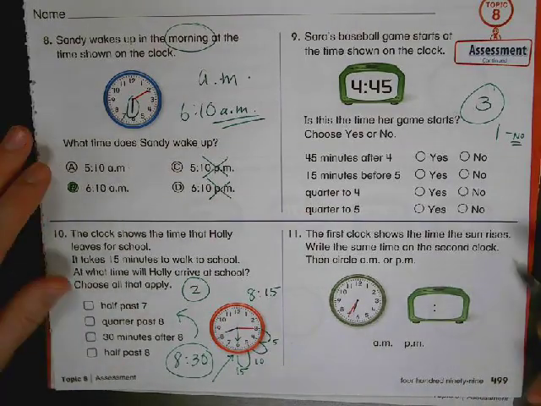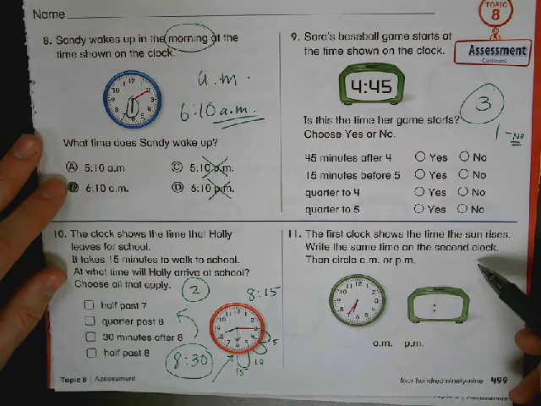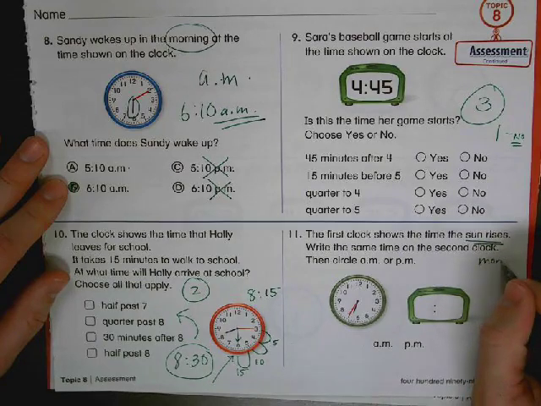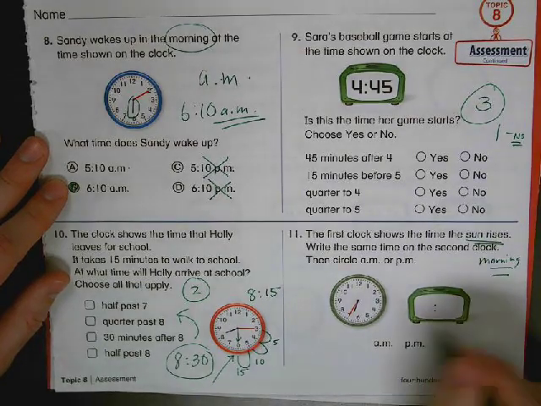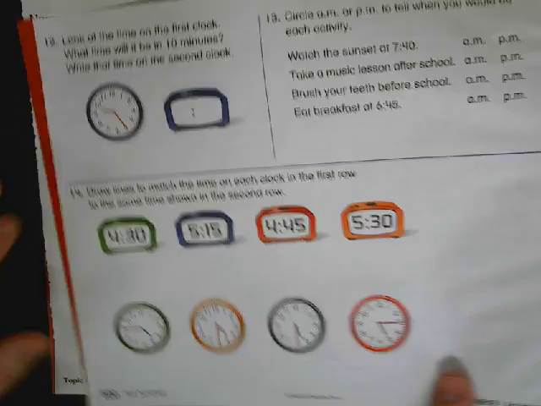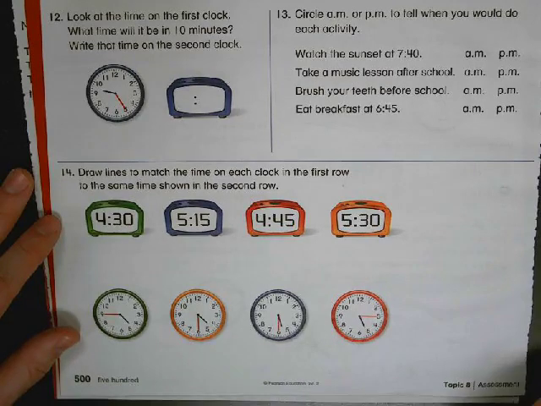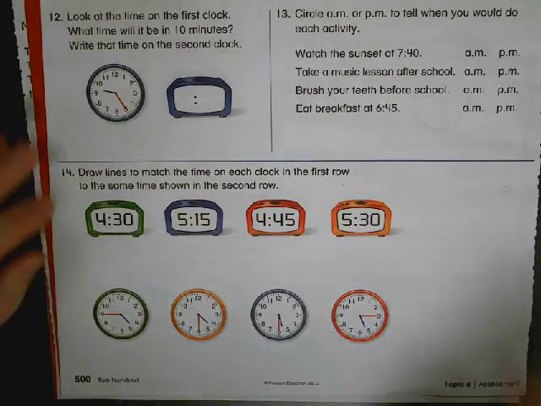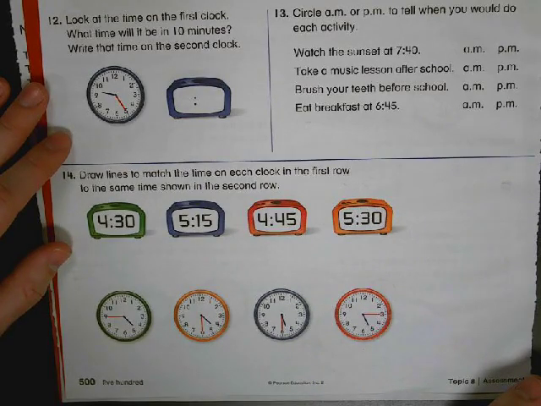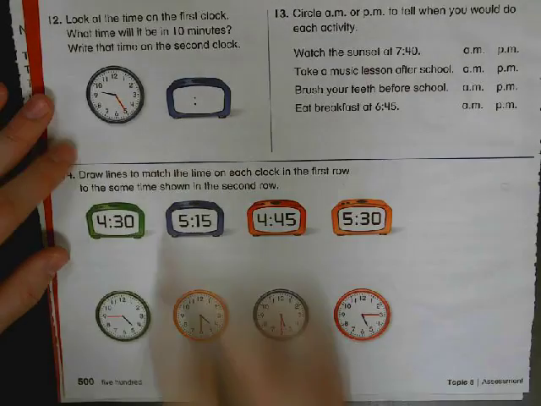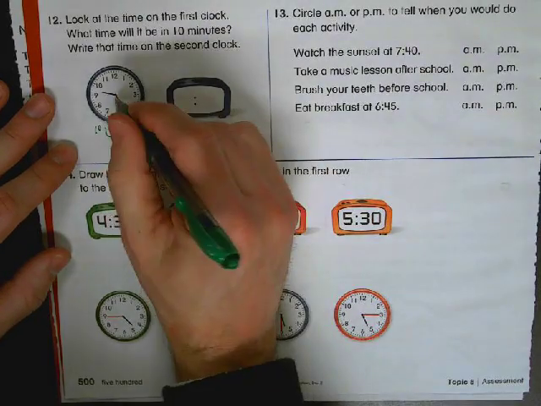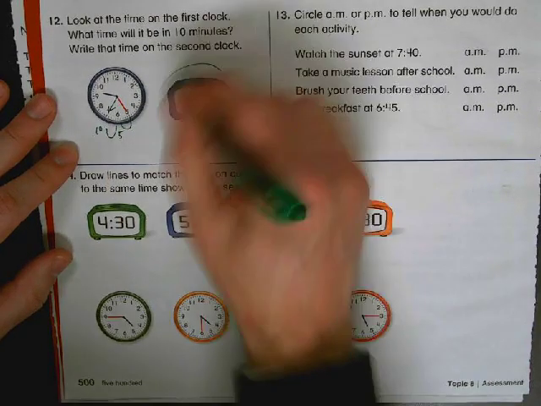The first clock shows the time the sun rises. At the same time on the second clock, and if it says sun rises, rises means morning. Write the time, circle AM, PM. Look at the time on the first clock. What time will it be in 10 minutes? Write that time on the second clock. So this hand's going to have to go 5, 10. So it's going to be pointing there. Write that time.